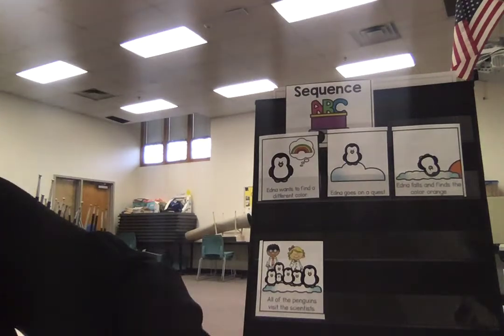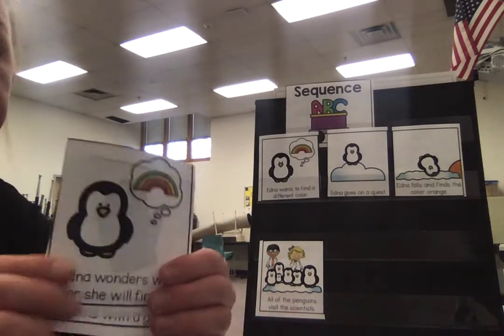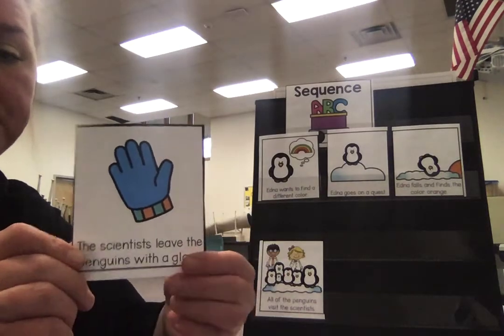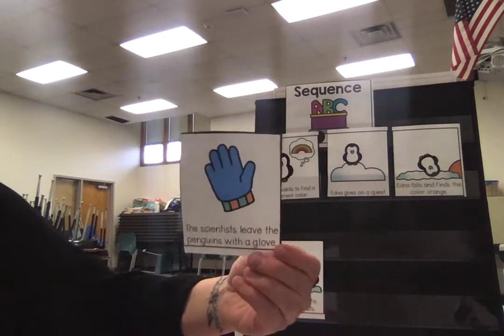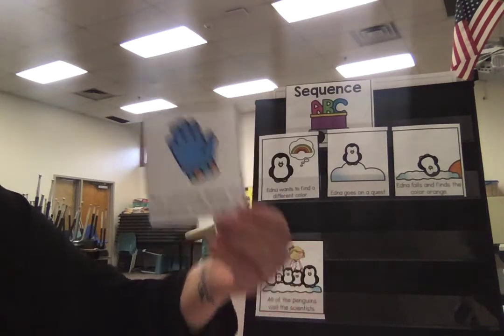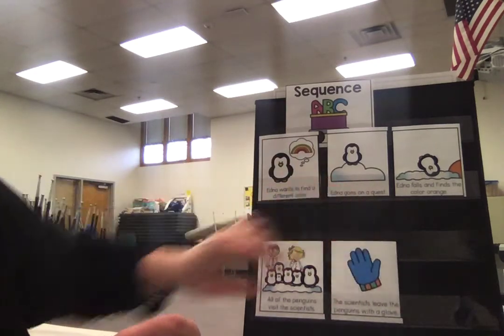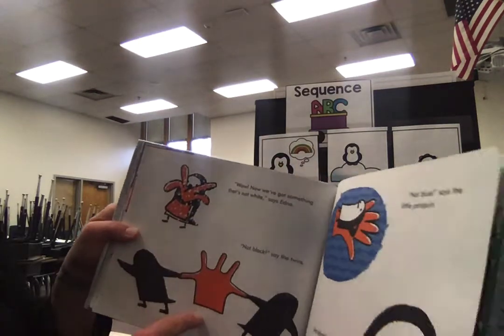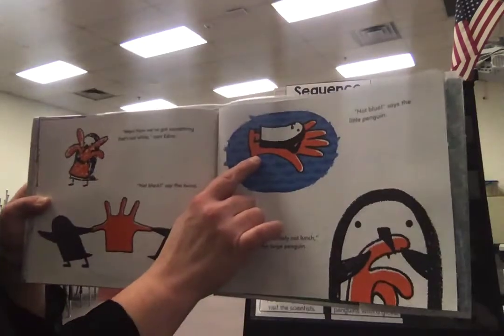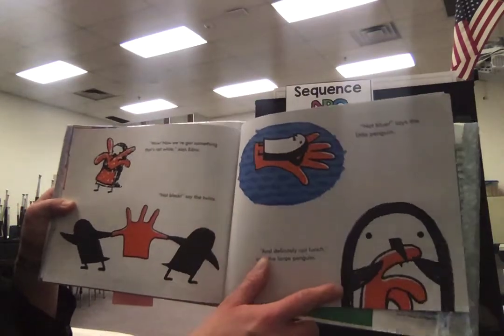All right, so Edna wonders what color she'll see next. Or the scientists leave the penguins with a glove. This one, right? That's right. Because that glove they're using to hug, to play tug of war with, to use as a float, and then trying to eat it.